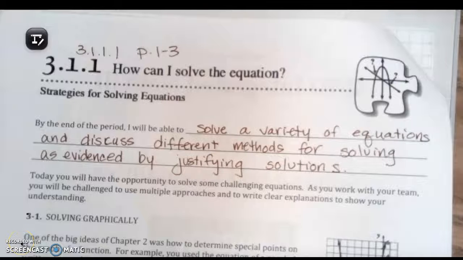Get started. Section 3.1.1 is titled, How Can I Solve the Equation? So we're going to be talking about strategies for solving equations. And by the end of this lesson, you will be able to solve a variety of equations and discuss different methods for solving, as evidenced by justifying your solutions.